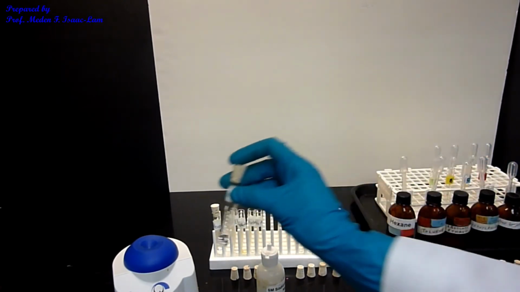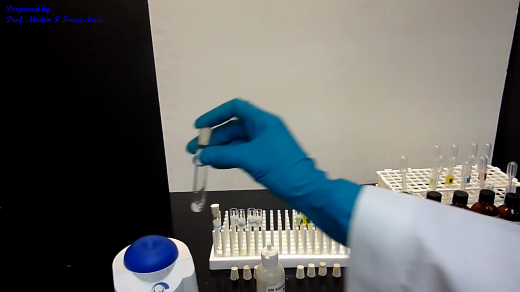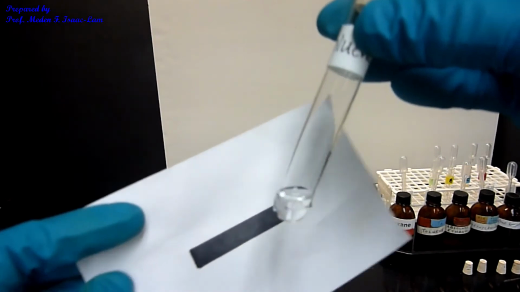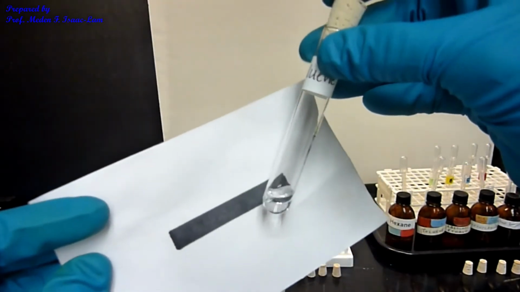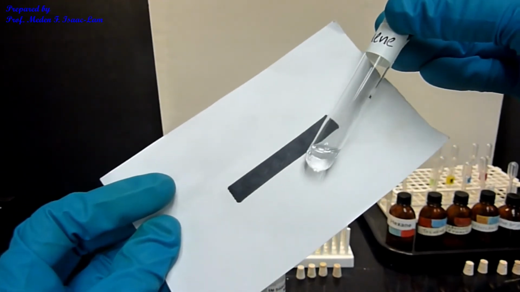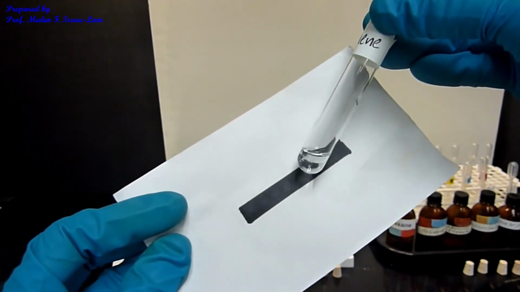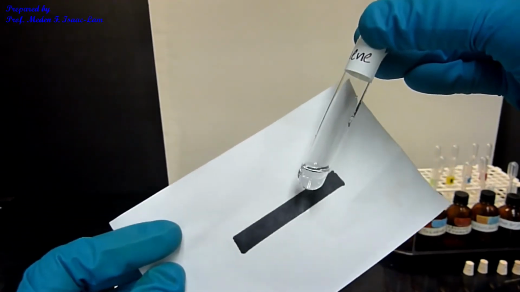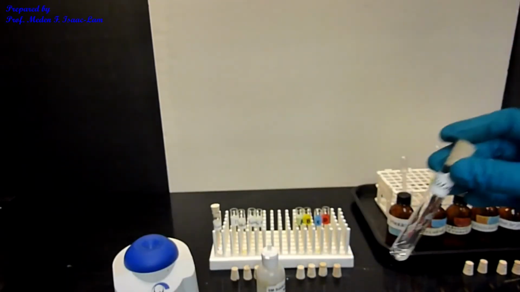Okay, so I have here toluene, so you can see, don't know if you can distinguish, there's some kind of separation of the layer. Okay, that's toluene.